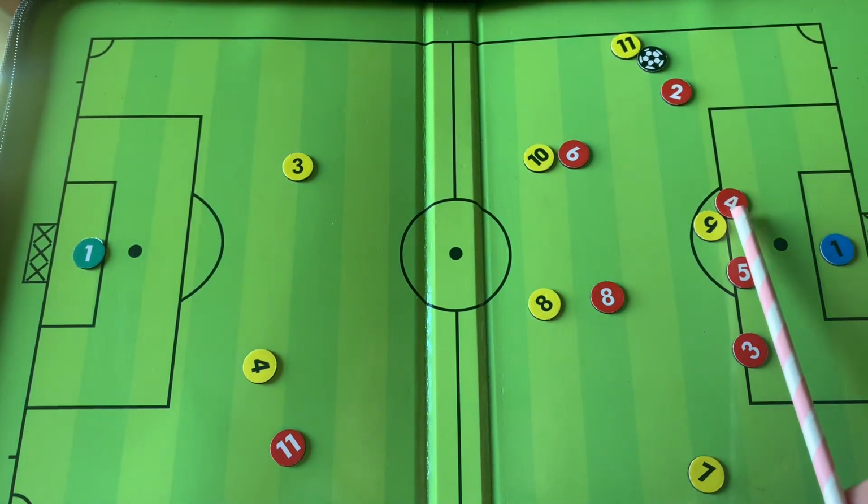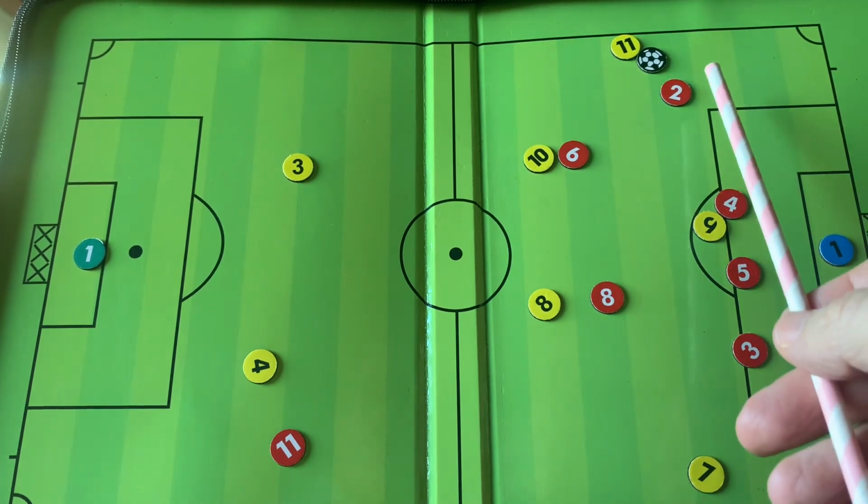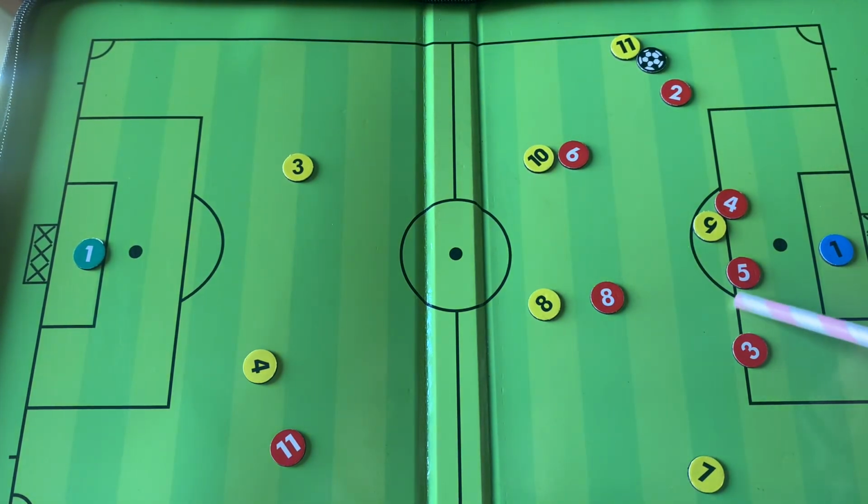Obviously, all the defenders are facing this way. Their body shape is facing that way. The 9 is running off the back shoulder of that 5. It's not easy for the 5 to decide what to do. By the time the 9 gets there, he needs to have communicated to the 4 what's happening.